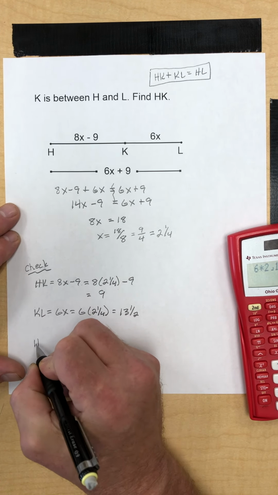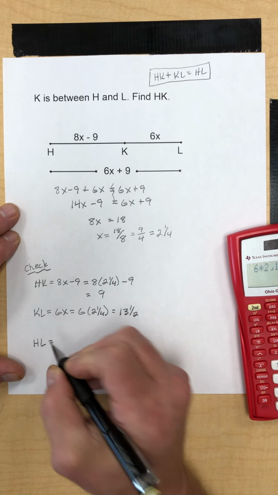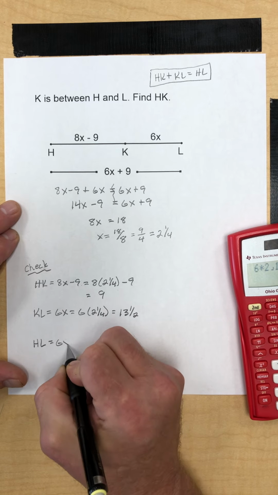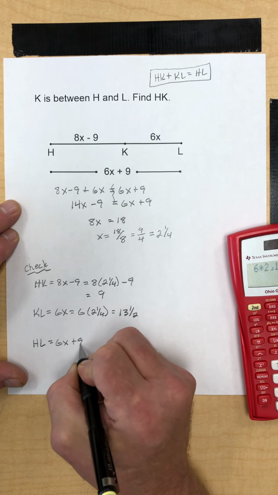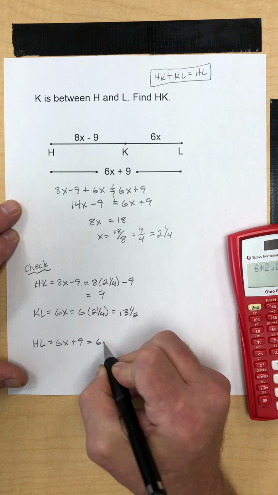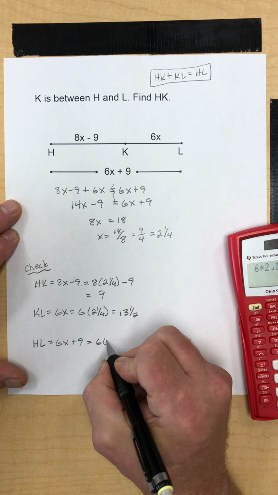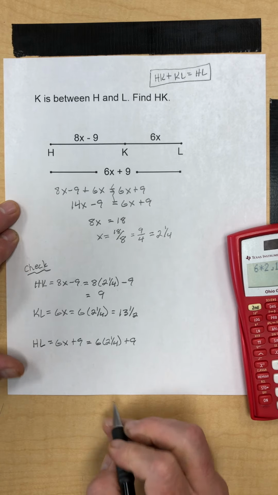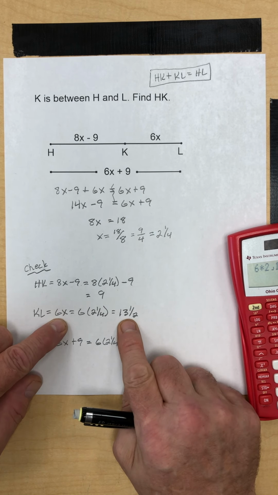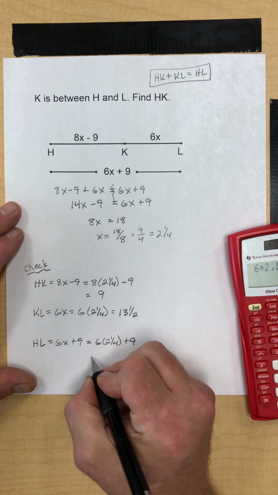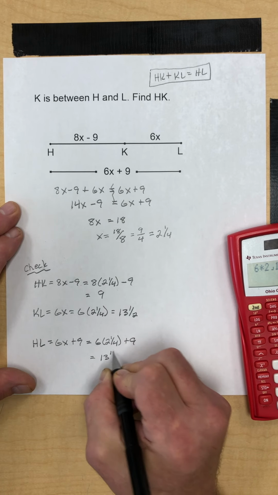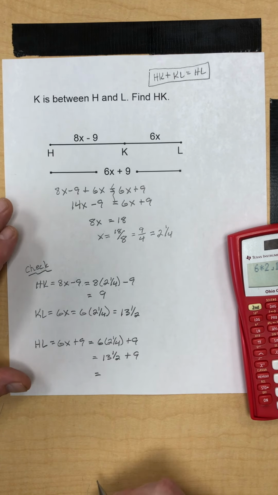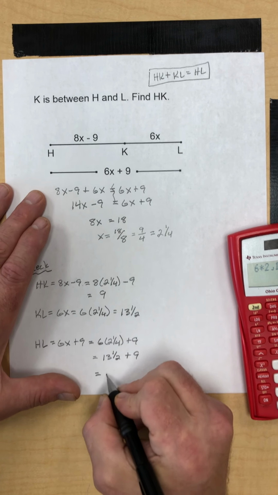Let's see, and then I go to HL. Now, HL is 6x plus 9. So I get 6, and I substitute the 2 and 1/4 in there, plus the 9. Now, I already know that 6x is 13 and a half, so we get 13 and a half plus 9. And when I add those, it looks like I'm going to get 22 and a half.